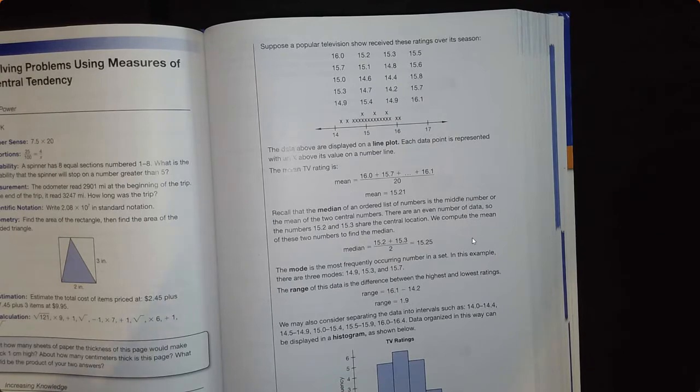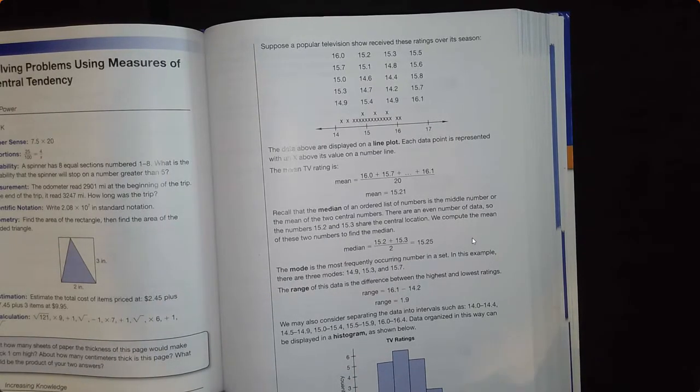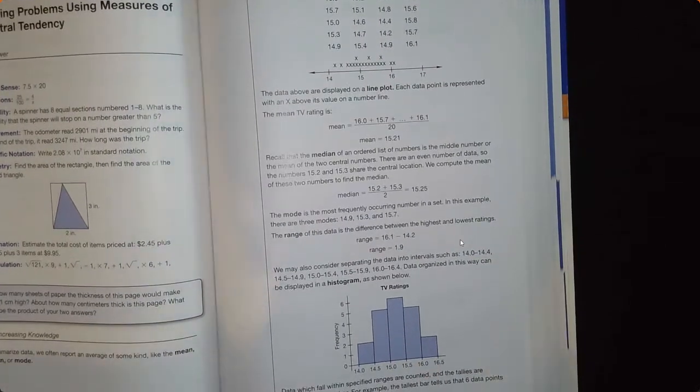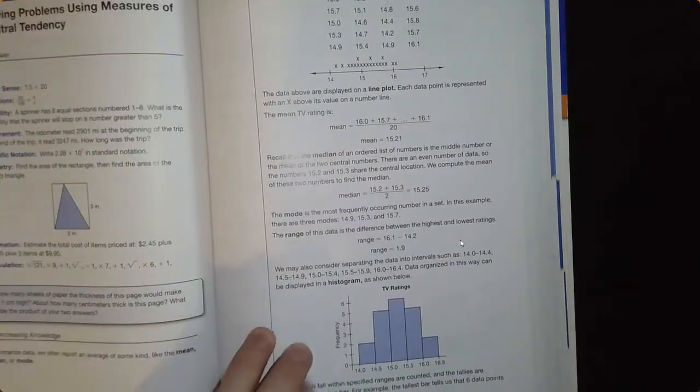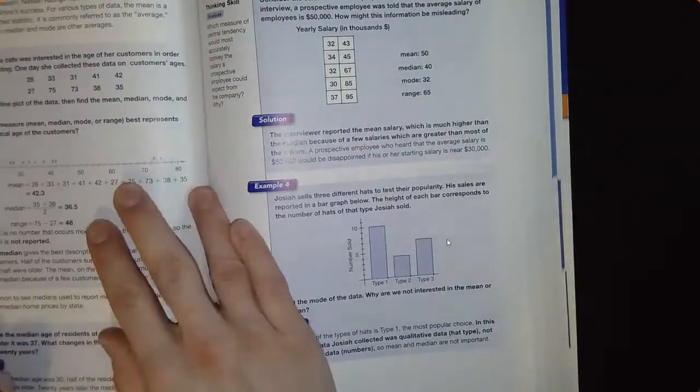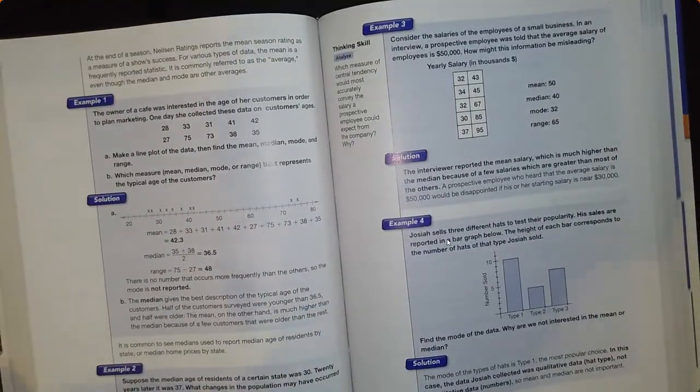The histogram is what we see here. This is essentially a bar graph. Okay. Data which falls within the specific ranges are counted, and tallies are represented by the bar. Okay. I don't think you'll really struggle with much of this. The central tendency, though, let's see if it gives us a definition for that. Okay.